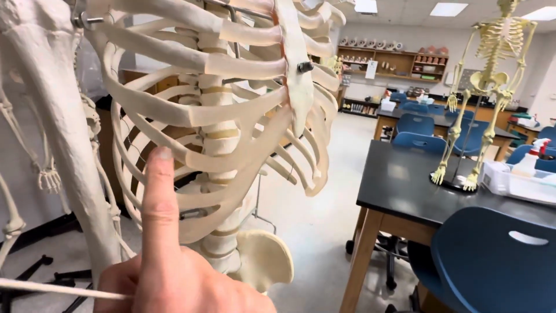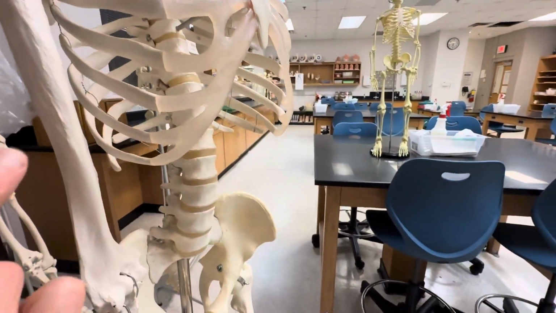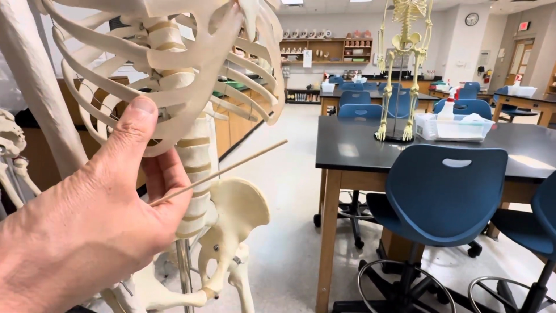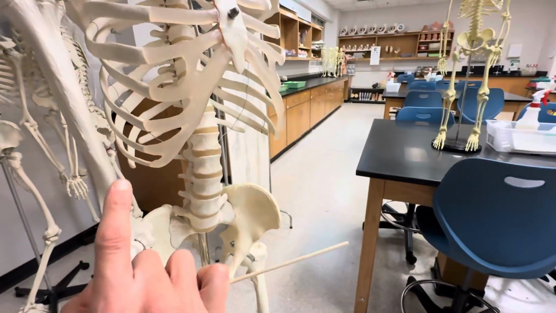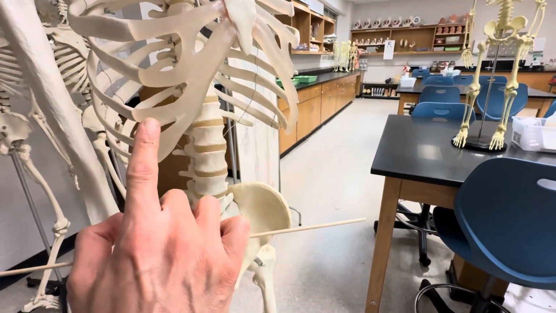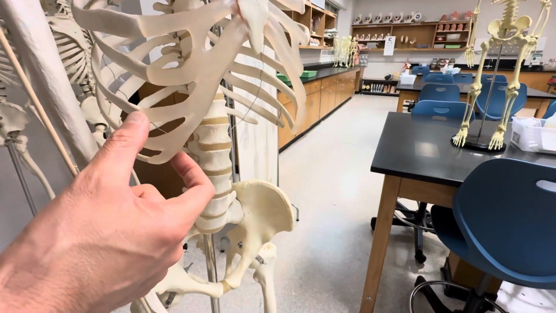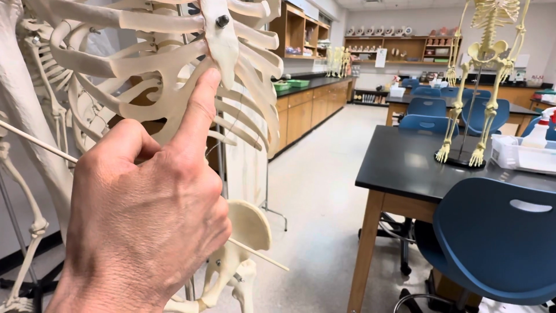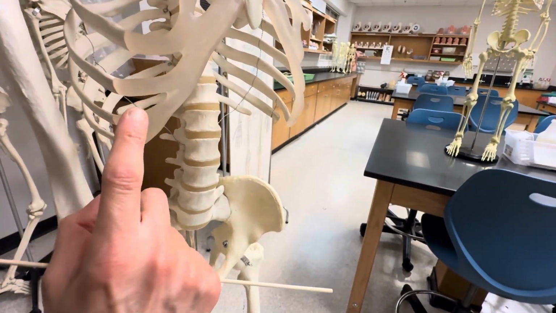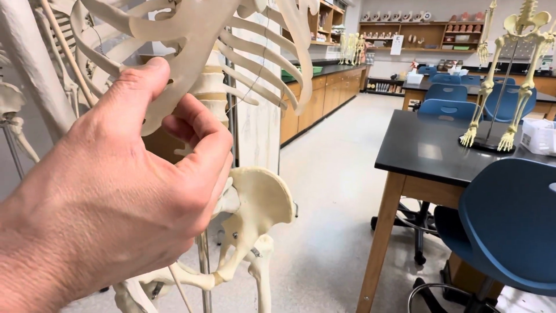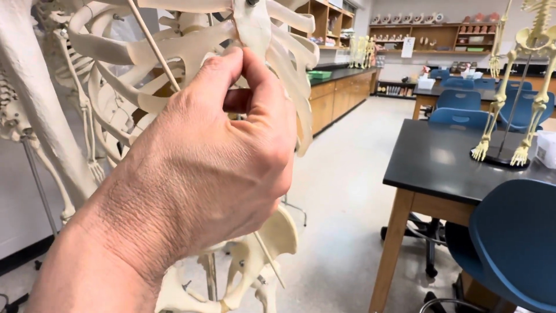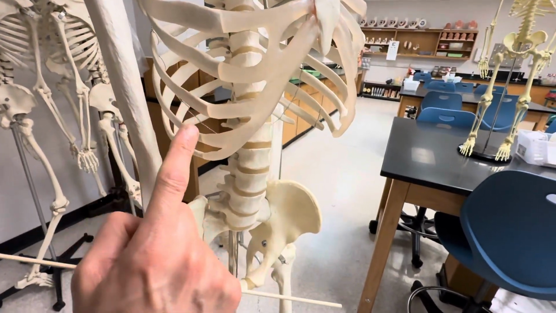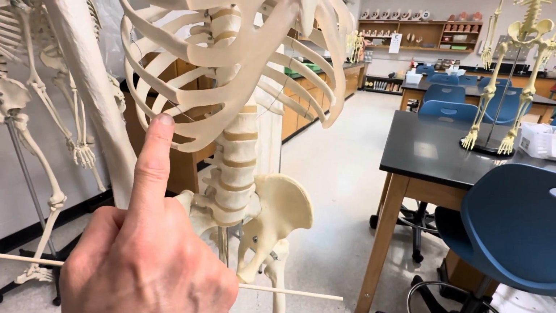All right, now, let's look at the rest here. Ribs 8, 9, and 10, these 3 here. Those are known as false ribs. Now, if you look, they do have cartilage coming off of them, but they are not individually by themselves connected to the sternum. What happens is that these little pieces of cartilage kind of unite to form one piece and inserts into the sternum. So because they're not individually connected to the sternum, we call those the false ribs.